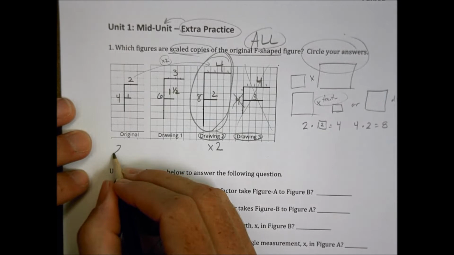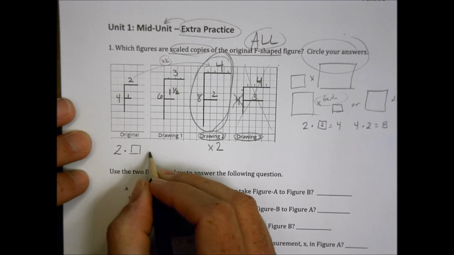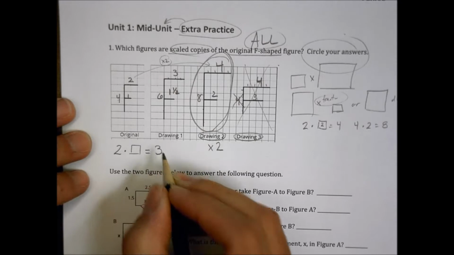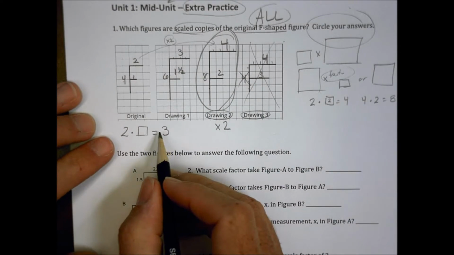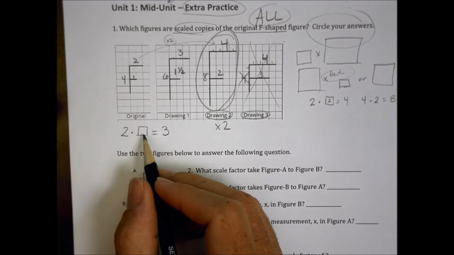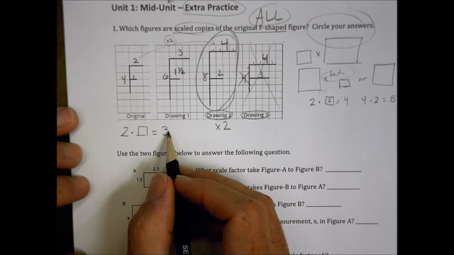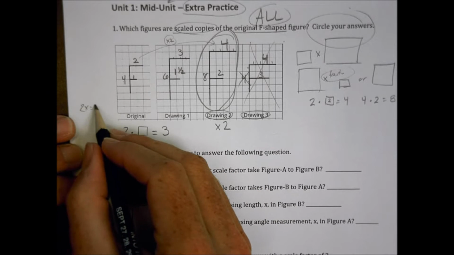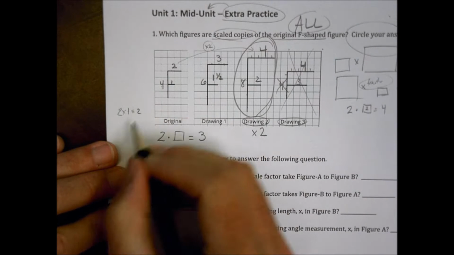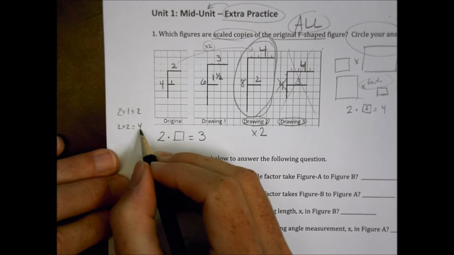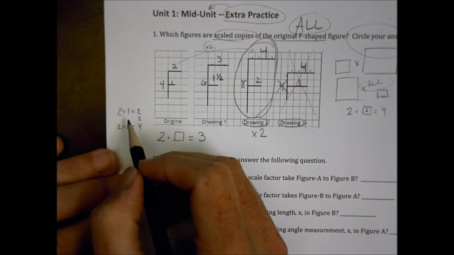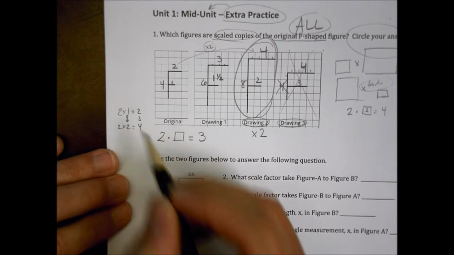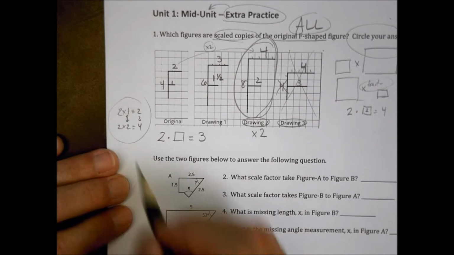So the question I'm really asking is, 2 times what number can get me to 3? At this point, you might stop and think, well, I'm not really sure. To get from 2 to 3, it's not 2 times 1 because that's 2. It's not 2 times 2 because that's going to be 4. So if 2 times 1 equals 2, and 2 times 2 equals 4, and I want to get to 3, I know that whatever I'm multiplying by needs to be somewhere between a 1 and a 2. That's just what I know in my head as I'm thinking about it.